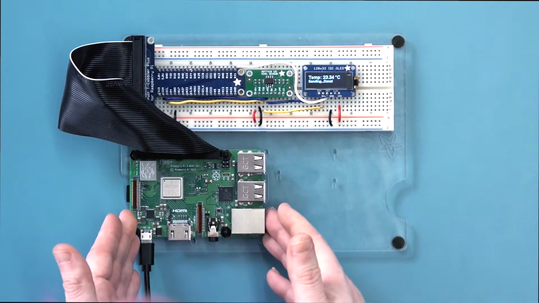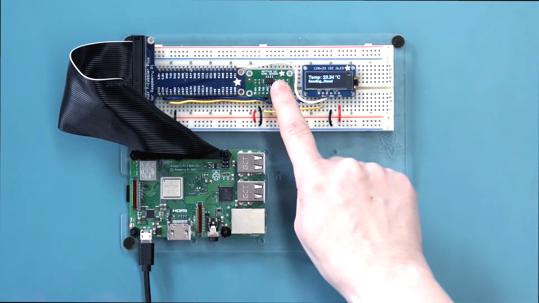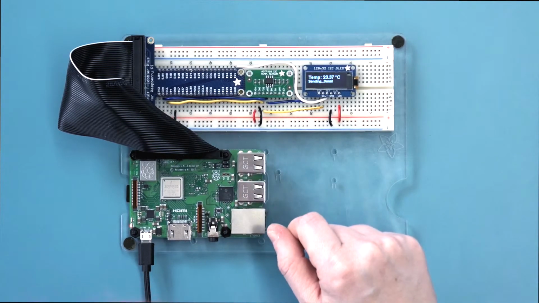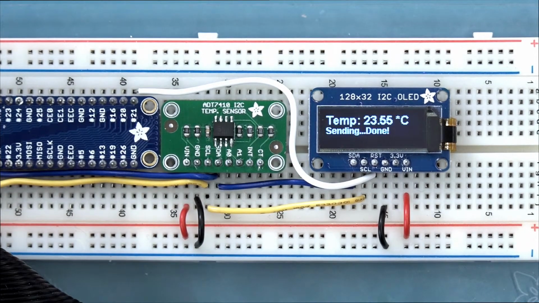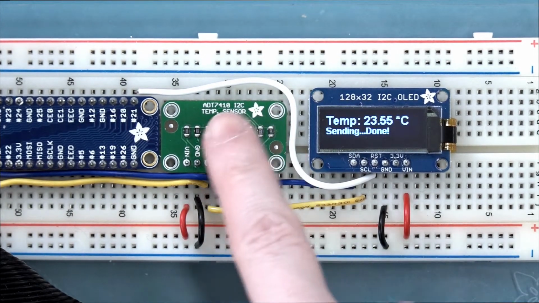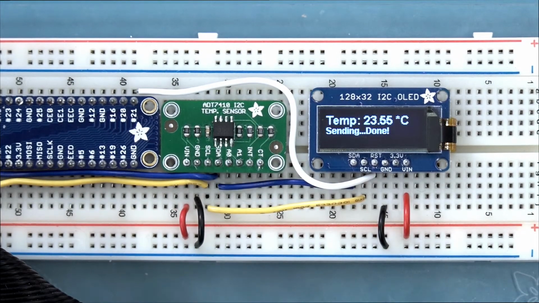We've already set up the Pi's operating system and Wi-Fi. We'll wire up the sensor over I2C and then run this Python script. For our sensor, we'll use the ADT7410 from Analog Devices, which is a high-precision temperature sensor with I2C interface.